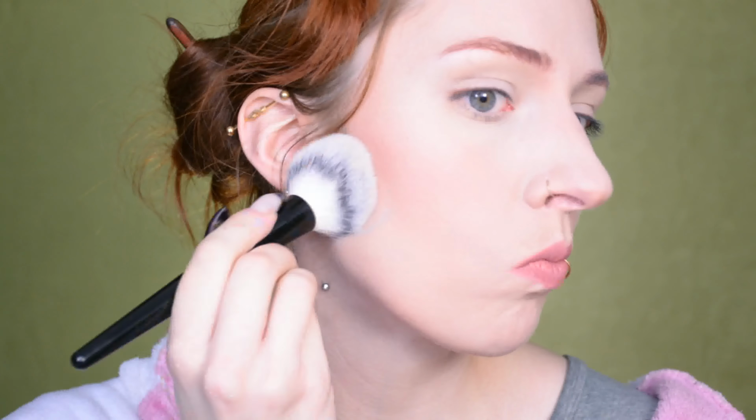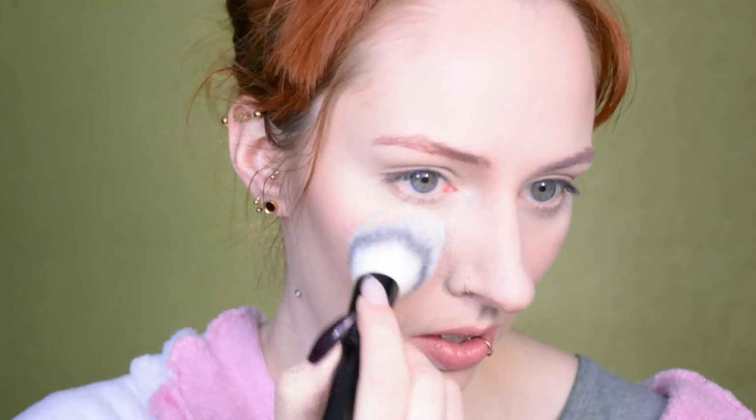And obviously at this point the base is set, but you can actually still go over it with a powder brush to blend it out even more and to just sharpen up the jawline there a little bit again.